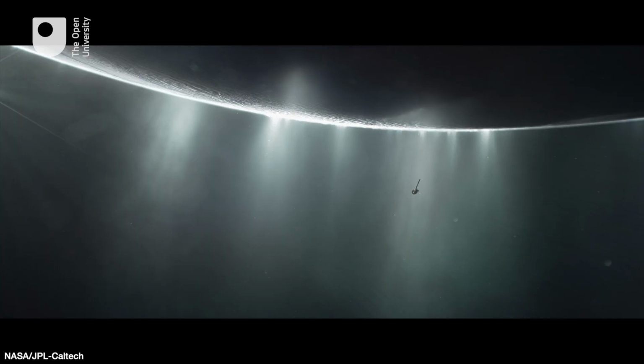How? Well, ELF, I believe, wants to fly through the plumes and detect biosignatures. Cassini wasn't set up to detect any biosignatures. It wasn't set up for Enceladus. It was set up for the entire system of Saturn. It didn't expect to find everything that it found.